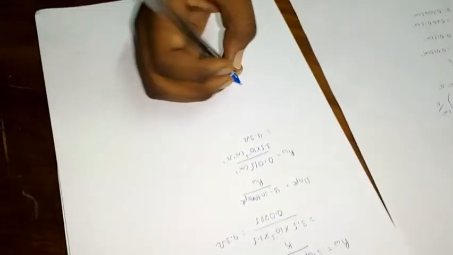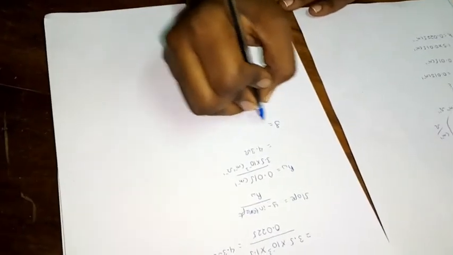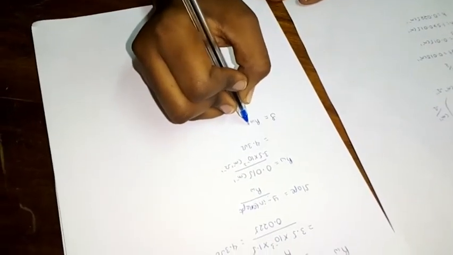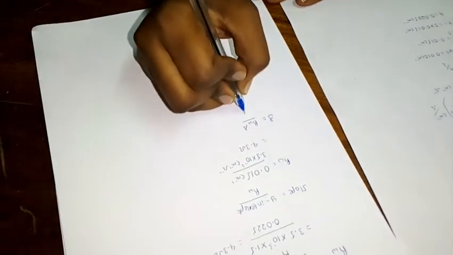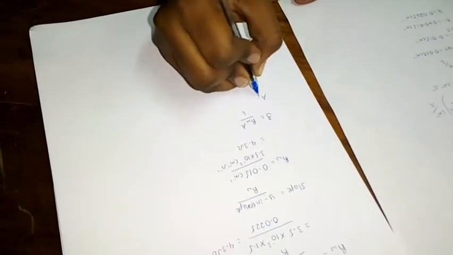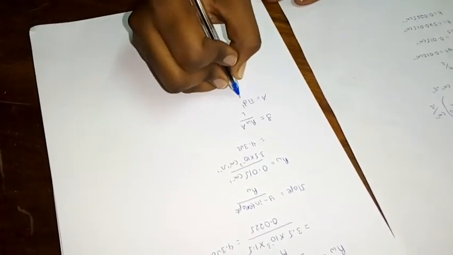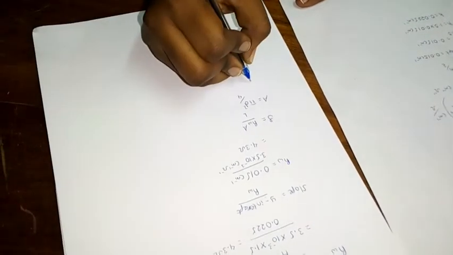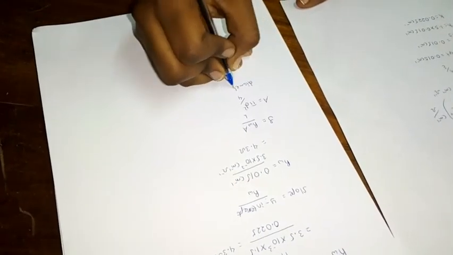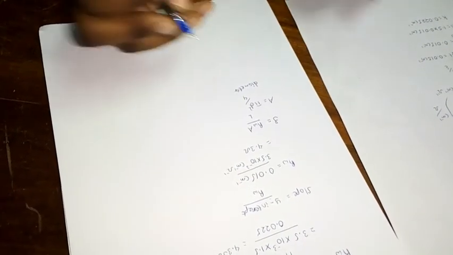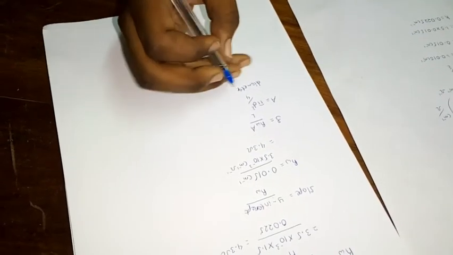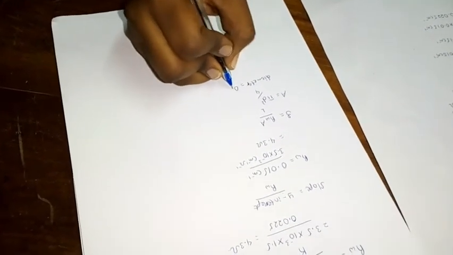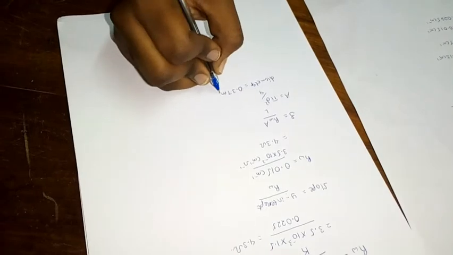Then lastly, to find the resistivity, resistivity equals resistance of wire W times area over length. Area equals pi d squared over 4. The diameter of the wire, as shown in the experiment, we measured using a micrometer screw gauge, equals 0.37 millimeter.